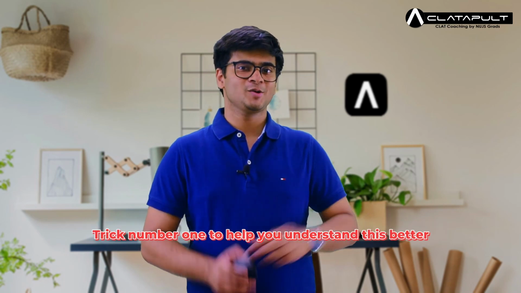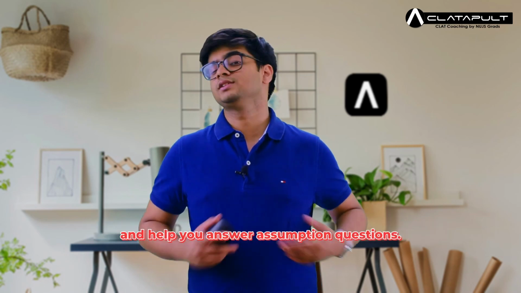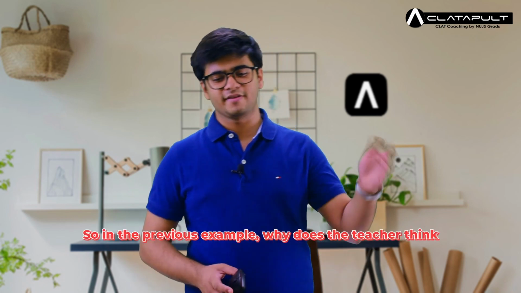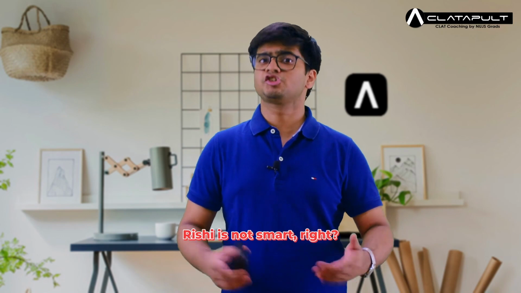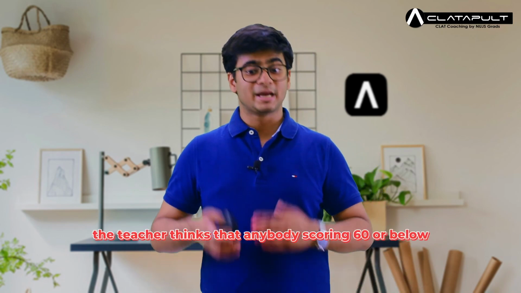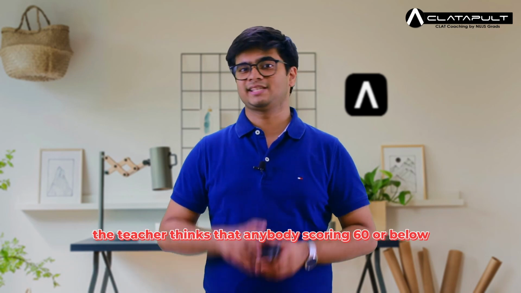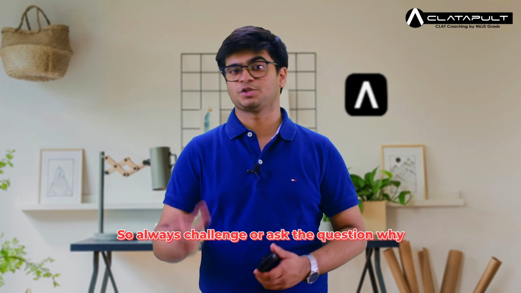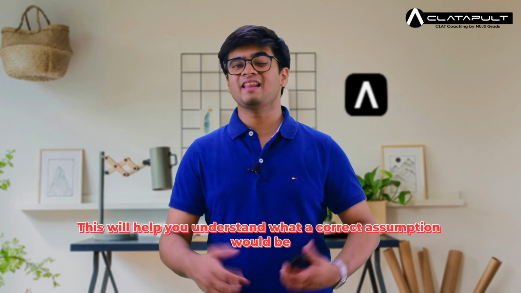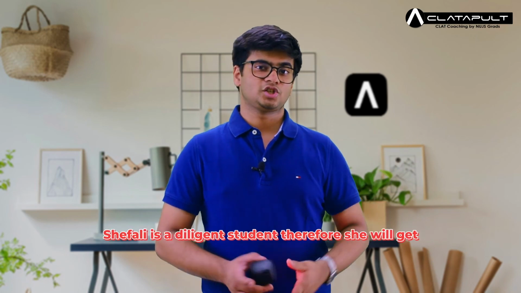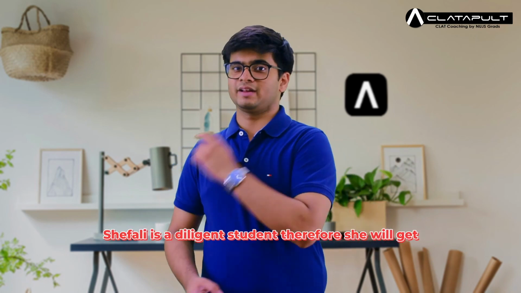Trick number one to help you understand this better and help you answer assumption questions, just ask the question why, right? So in the previous example, why does the teacher think Rishi is not smart? And the answer will be provided to you itself, because the teacher thinks that anybody scoring 60 or below is not smart. So always challenge or ask the question why in front of the statement. This will help you understand what a correct assumption would be. So in the previous question as well, where we said that Shafali is a diligent student, therefore she will get good marks.